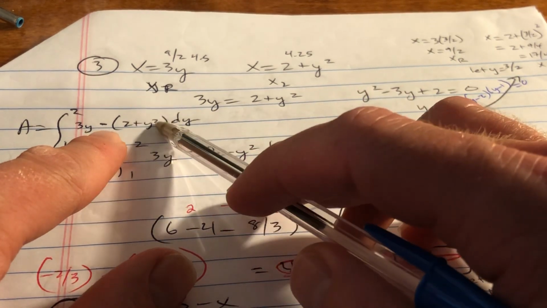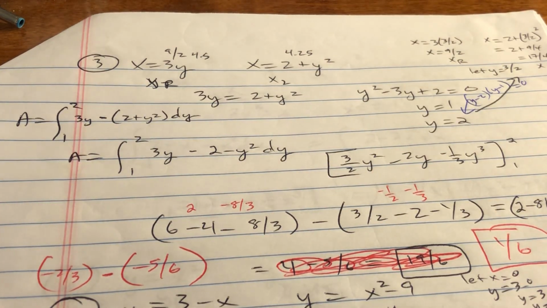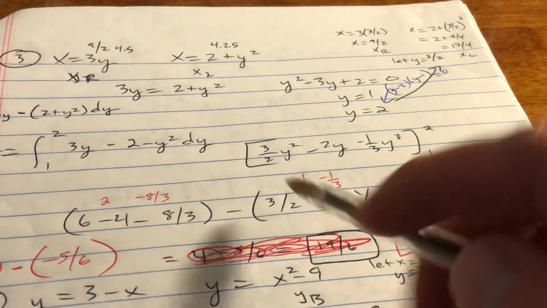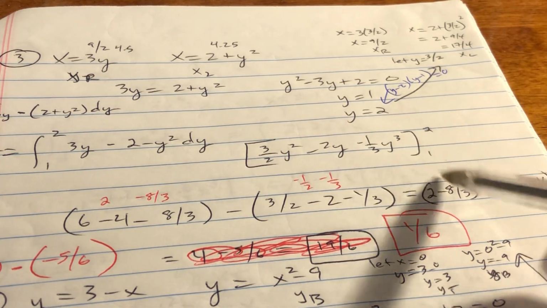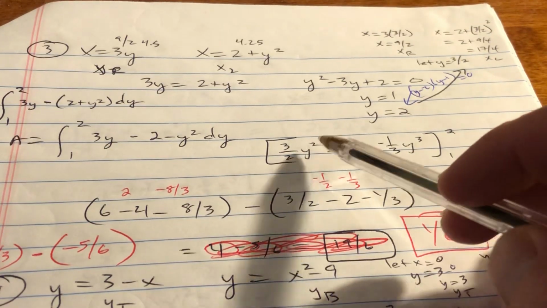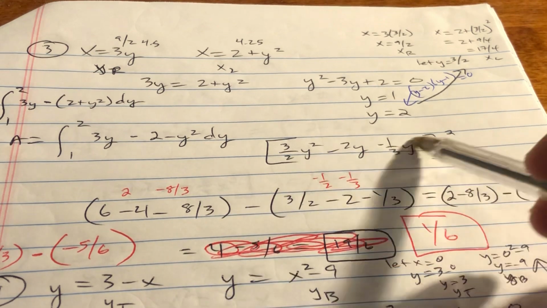So minus 2 plus y squared. And a 1 power up divided by the new power. There we go. From 1 to 2. I'm going to plug 2 in for y here. Plug 1 in for y there.